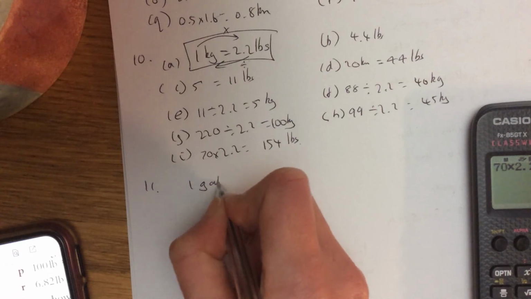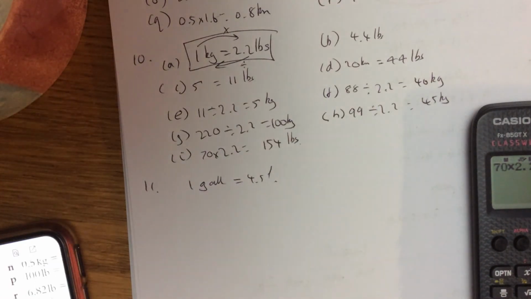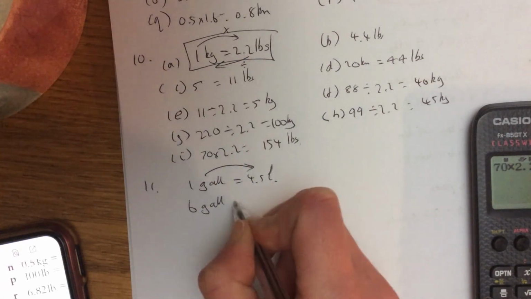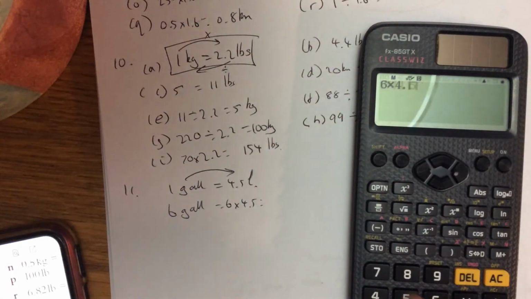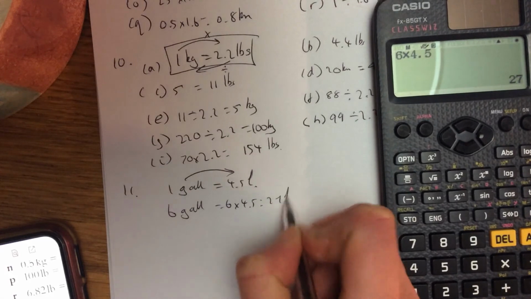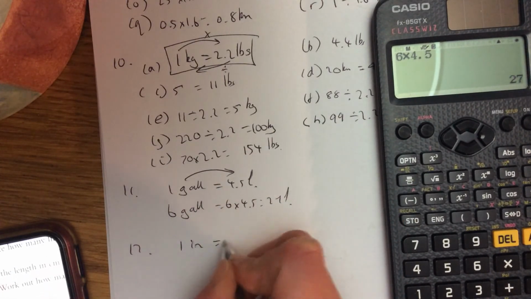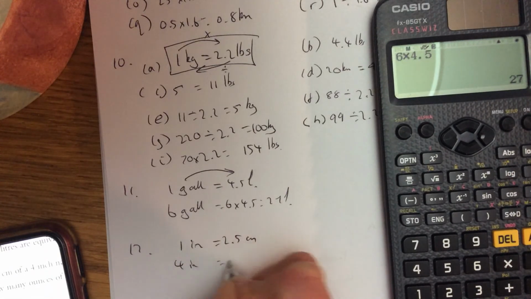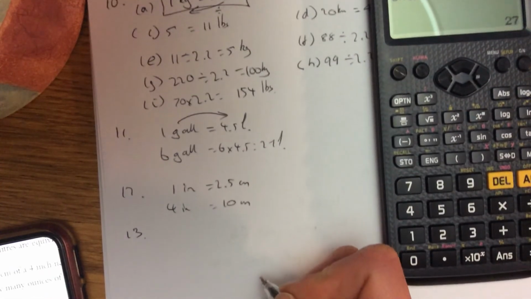You're told that 1 gallon is 4.5 litres and you want to work out 6 gallons. So gallons up to litres, you're timesing it. So it's 6 times 4.5, which is 27 litres. Question 12. You're told that 1 inch is 2.5 centimetres and you want to work out 4 inches. So times it by 2.5 to give you 10 centimetres.